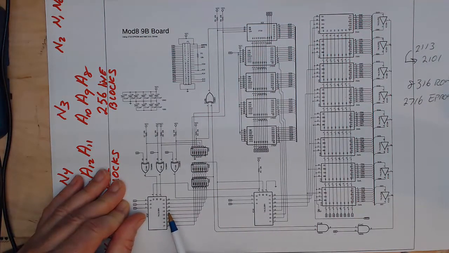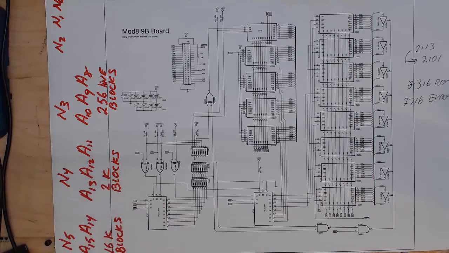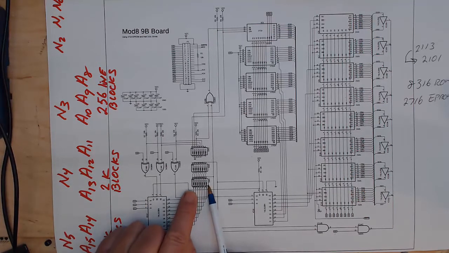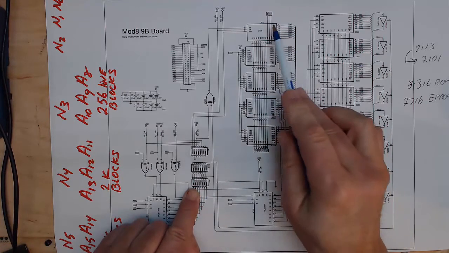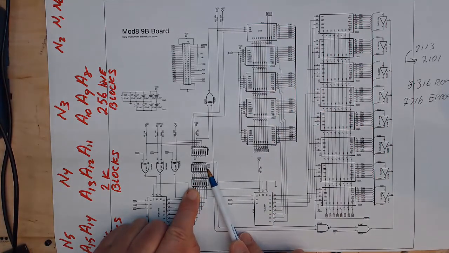We can have the mainboard overlap as long as these little 2K blocks determined by A11, 12, and 13 don't overlap. So we just pick this 2K block from switch 1 and that will energize this guy, and we pick a 2K block from switch 2 and that'll energize the rest of these.